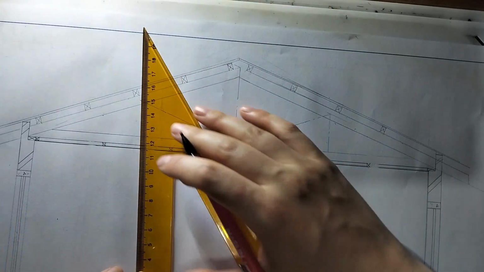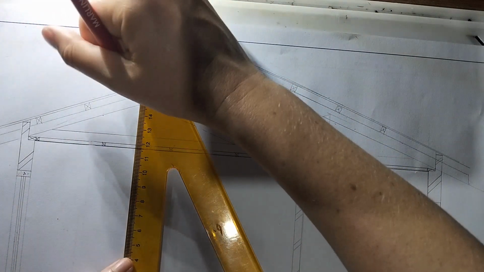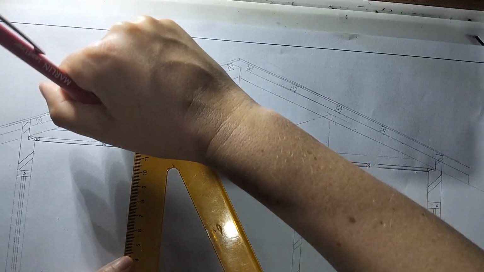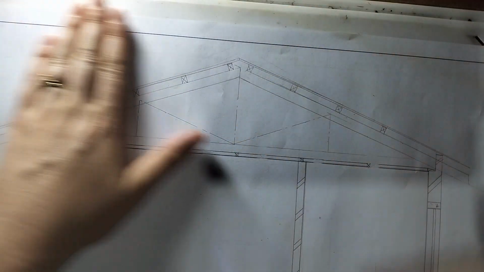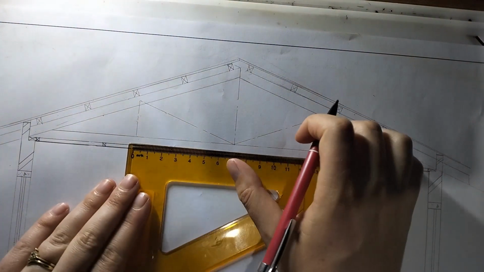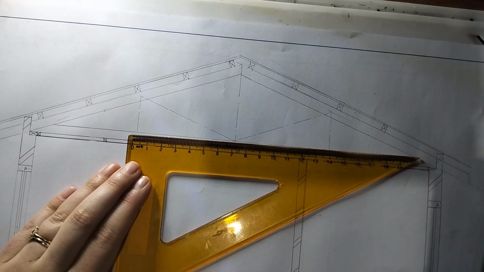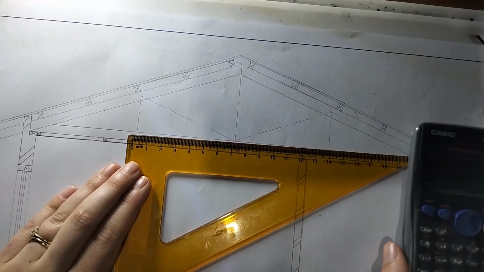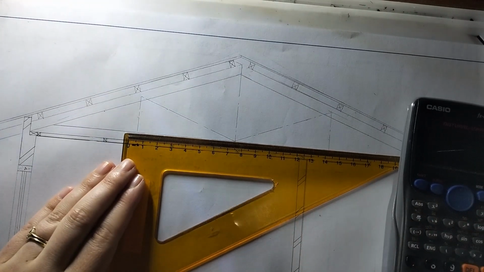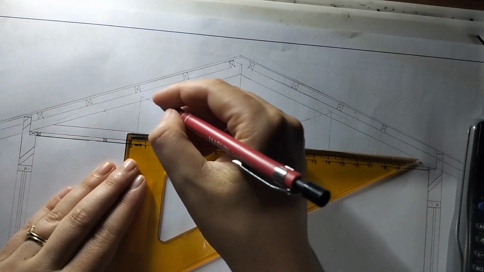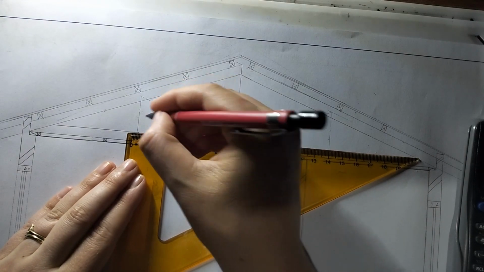I'm just guessing that that is the center. Okay, and then we should remember that the roof truss was 6 millimeters, so it will be 3 millimeters to each side.